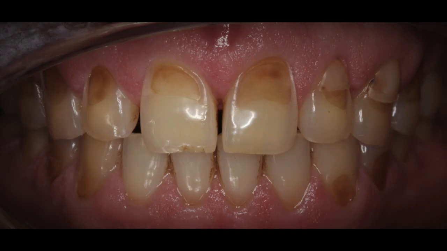Today we're going to talk about melting tooth syndrome. Melting? Why are my teeth melting? Yeah, melting tooth syndrome. So what is melting tooth syndrome? Essentially, melting tooth syndrome is acid erosion. So let's look at some pictures and see what real acid erosion looks like.